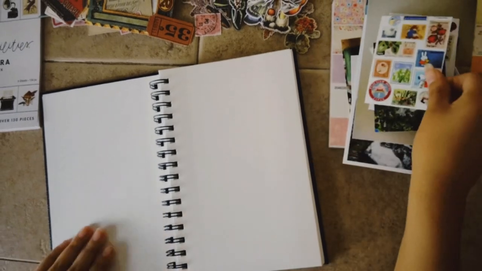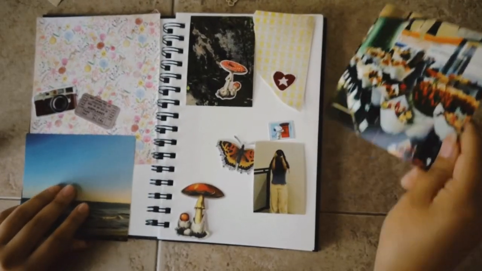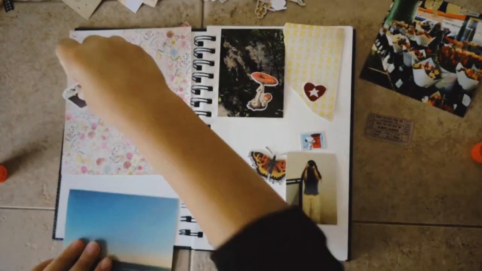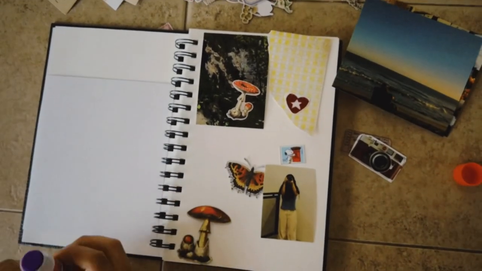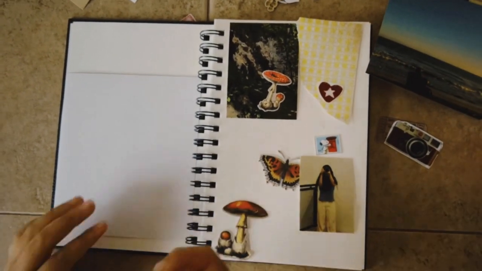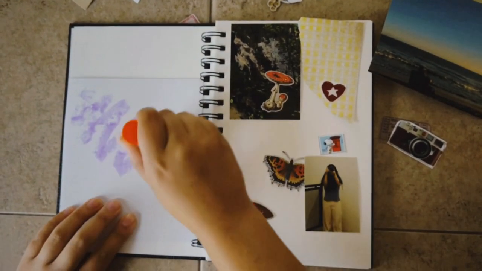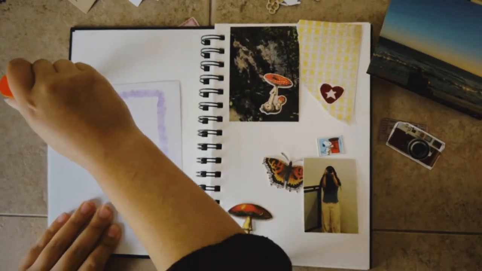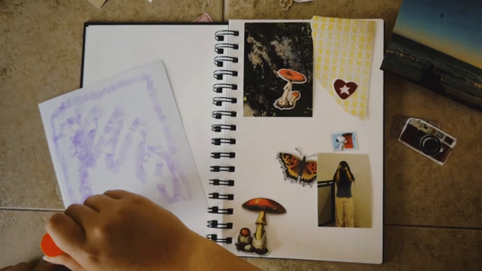Once I have the empty pages in front of me, I start planning my pages. This is where I was getting a rough idea of what I wanted to do and what I wanted it to look like. I start by taking the photos and the prints that I'm going to use and just laying them out on the pages and seeing what I like and what I don't like. I pretty much just play around with it. It's not really a perfect thing or something that's really planned. It's just a go-with-the-flow thing.